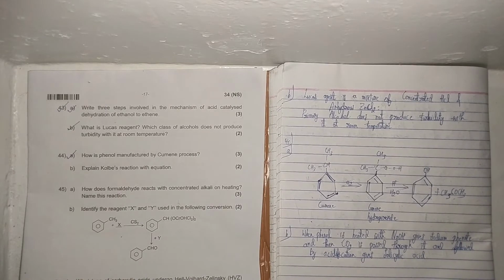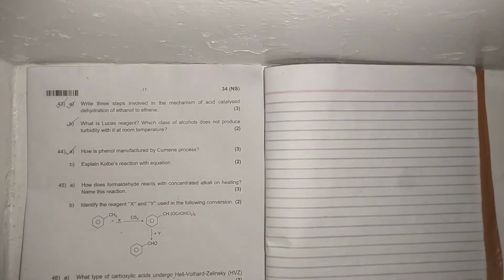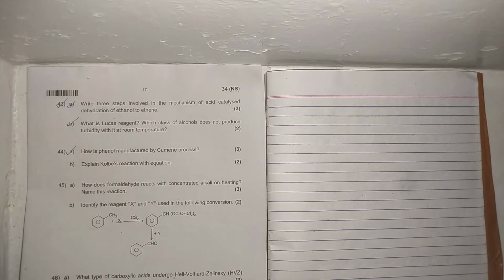This is the Kolbe's reaction. Now with an equation also they asked, so let us write the equation here. Equation of Kolbe's reaction.